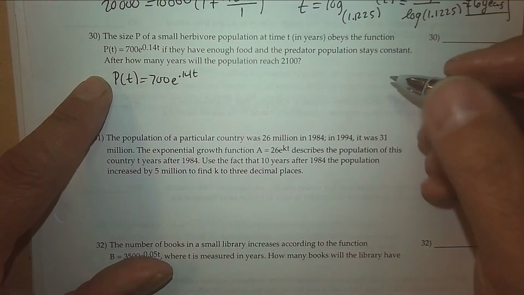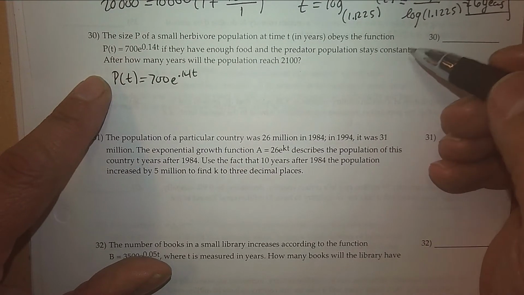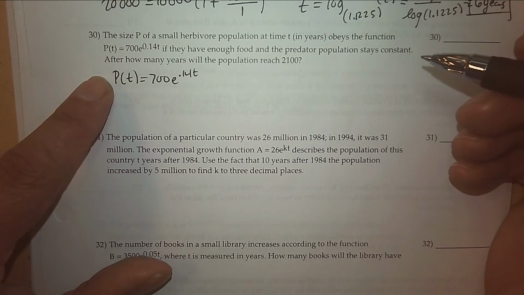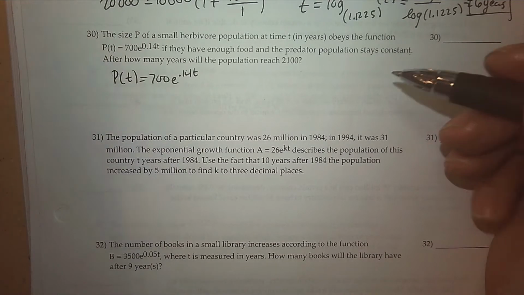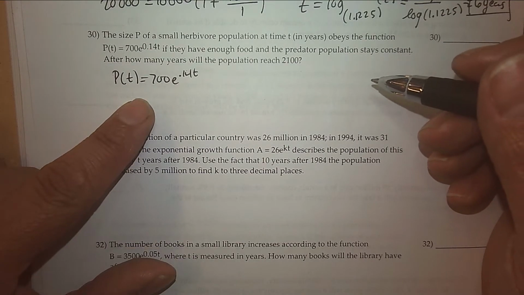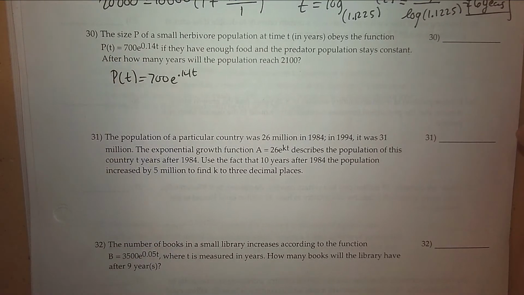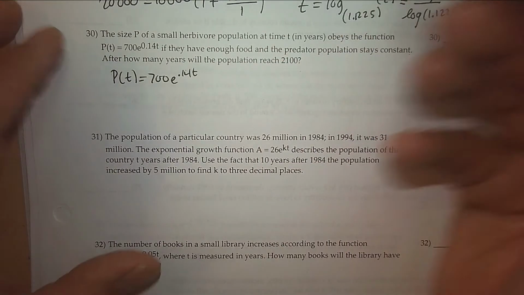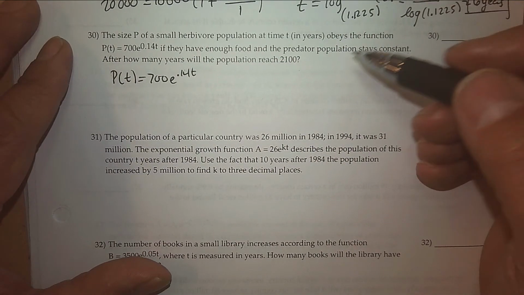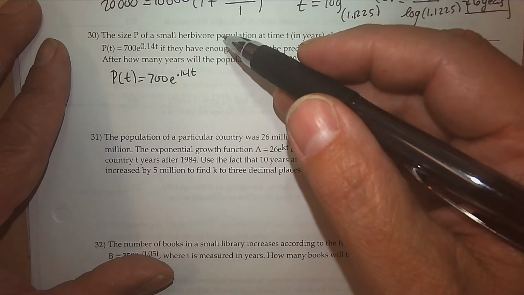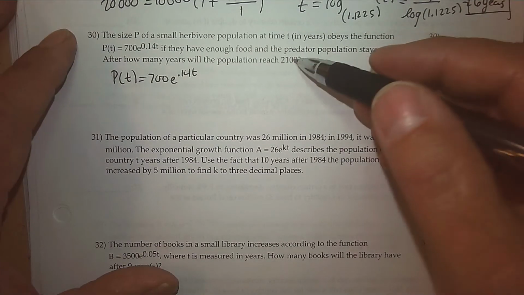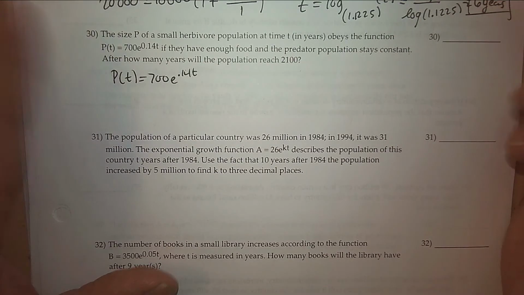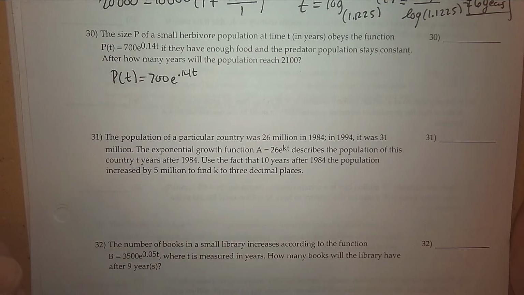If they have enough food and the predator population stays constant, after how many years will the population reach 2100? Let's just see if we really understand what this equation is representing. So some vocabulary. A herbivore is an animal that only eats plants. A predator is an animal that eats the herbivore, which helps keep that population down so it can be healthy. And then there's an equation.